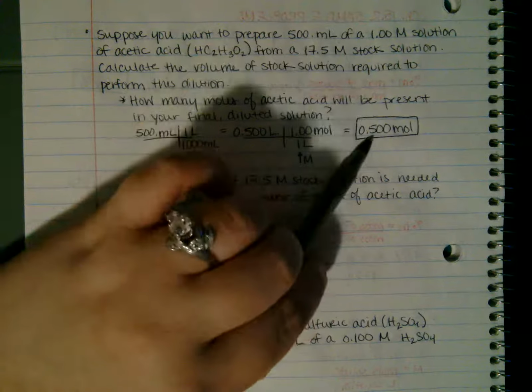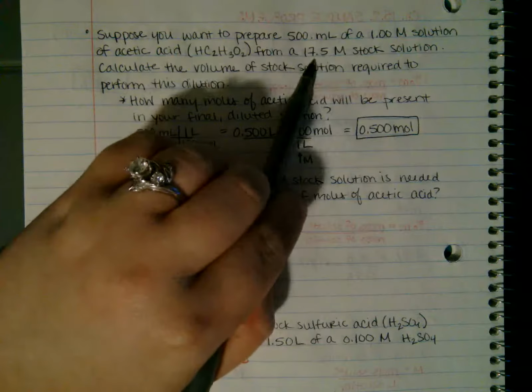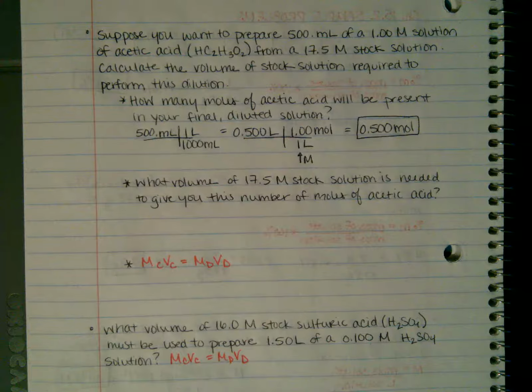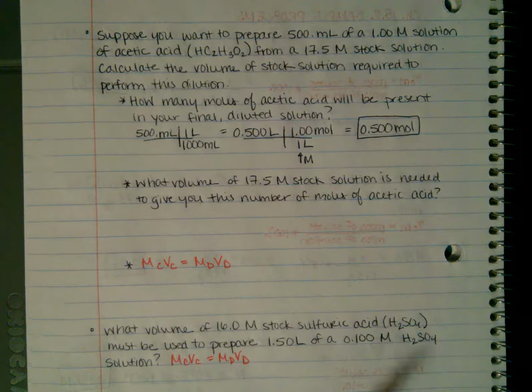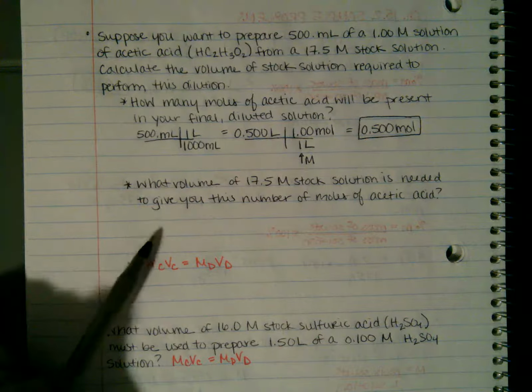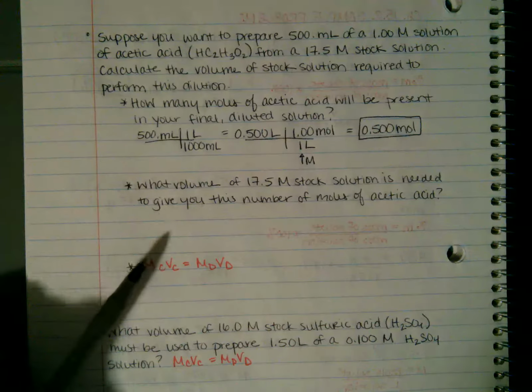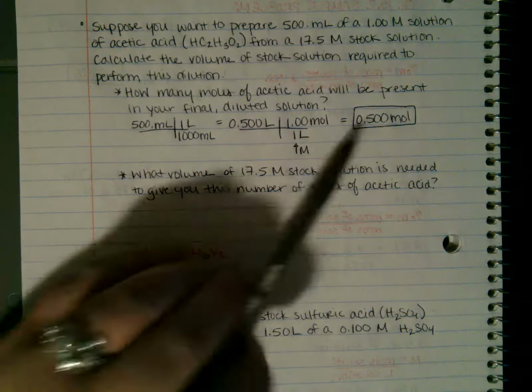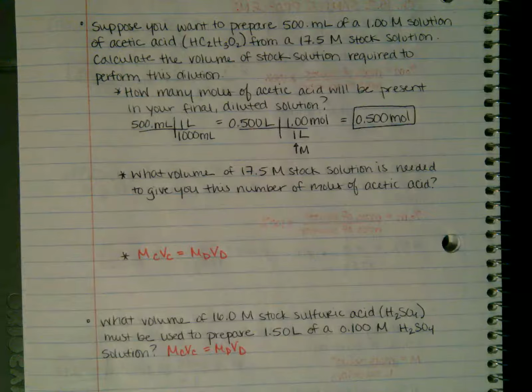So that means I need to take whatever volume of stock solution is necessary to give me half a mole of acetic acid. That's what I ask you in the second problem now. This is like thinking through what we're doing. So how much of my stock solution is it going to take to give me 0.5 moles?